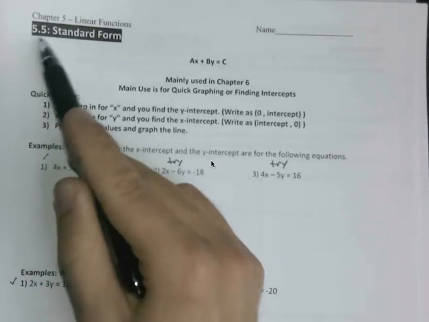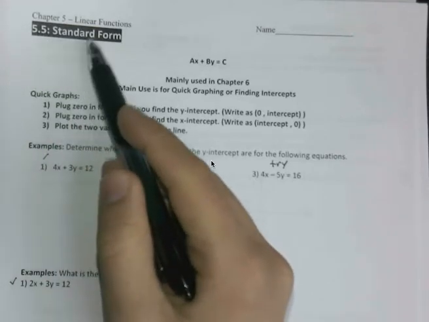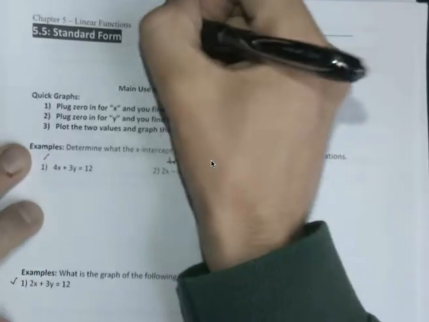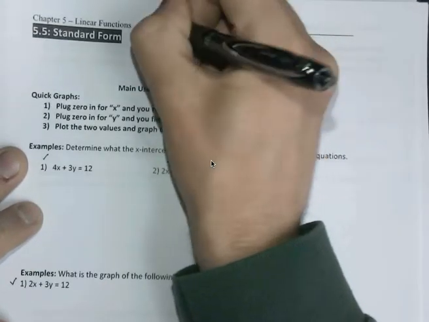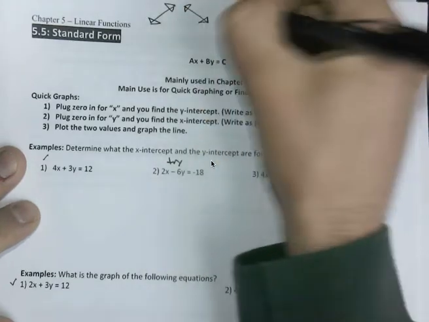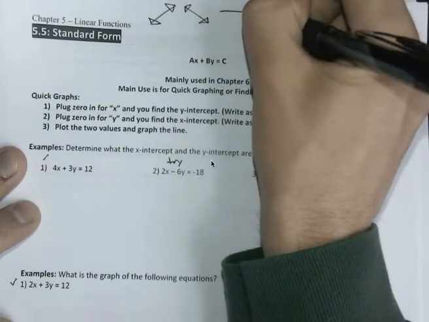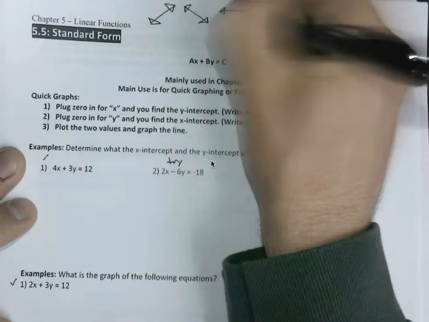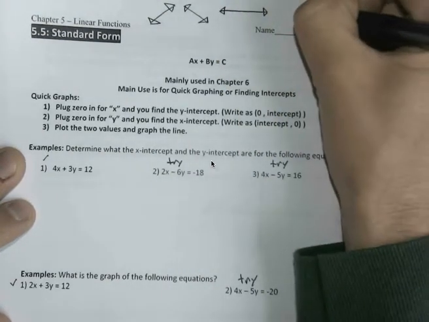Checking out 5.5, keeping it moving in Chapter 5, dealing with linear equations, which are straight lines. Some go up and to the right, some go down and to the right. Some are rather boring and flat, like the Midwest, no hills there. Some go straight up and down.